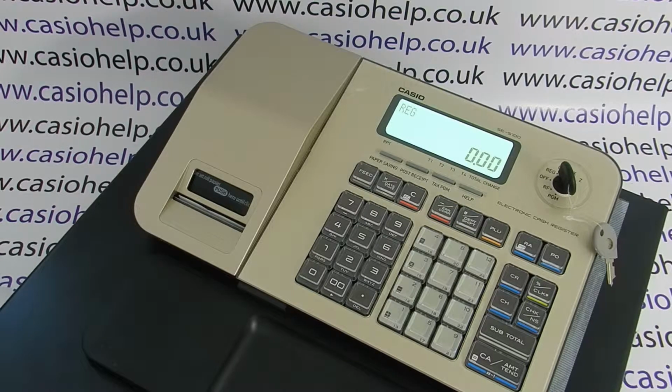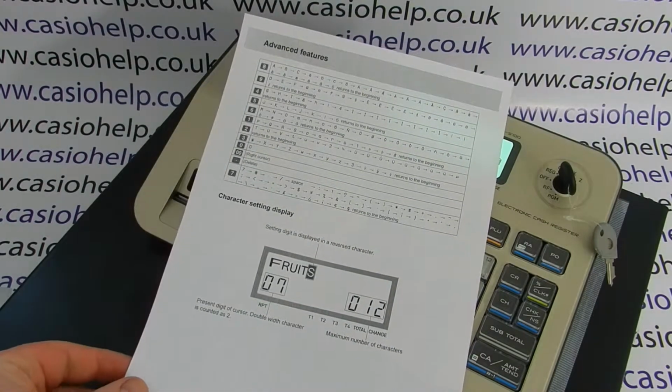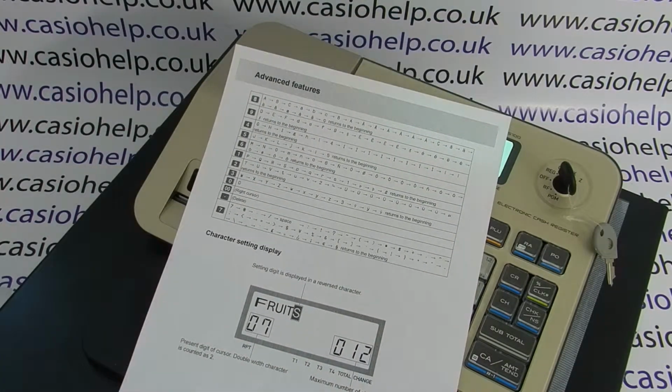Video tutorial on how to program your receipt header on the Casio SE-S100 cash register. In addition to the till and the PGM key, there's a couple of other things you need to make this as easy as possible. The first thing is page 48 of the official SE-S100 manual.